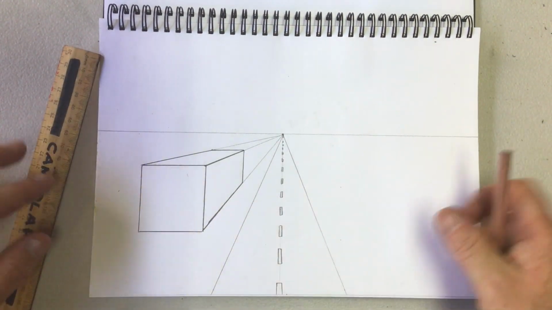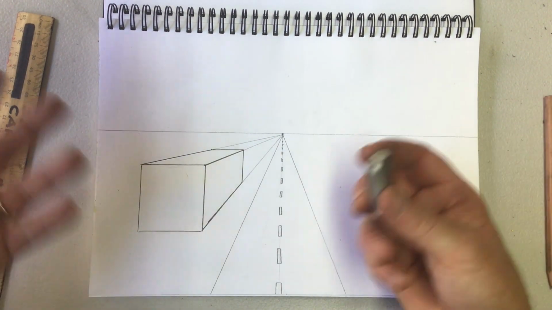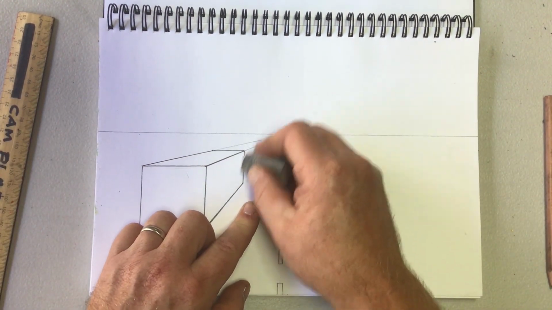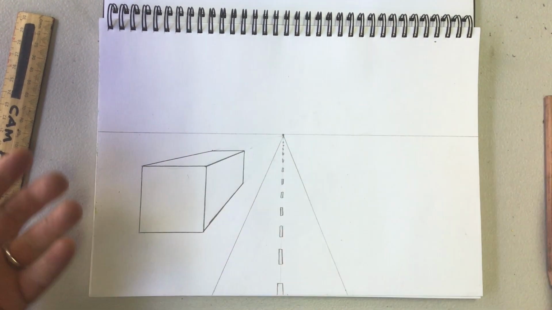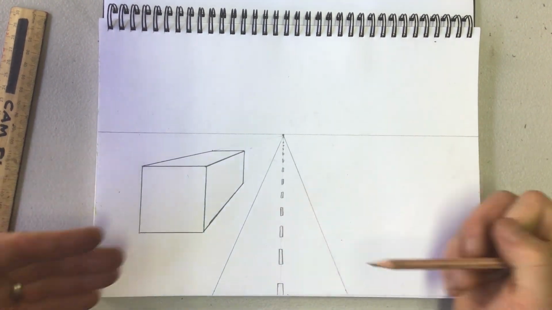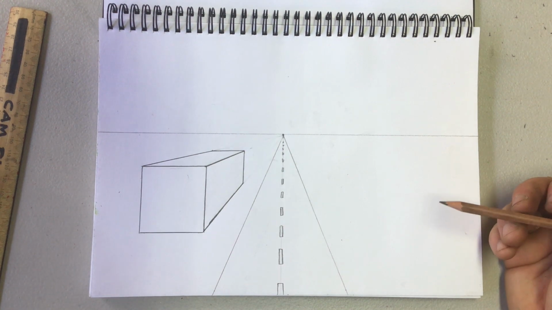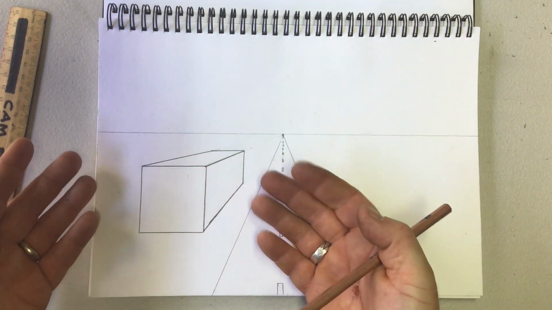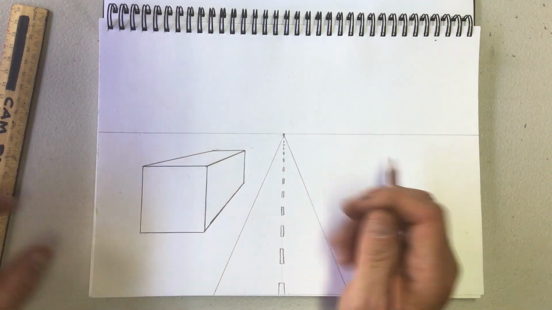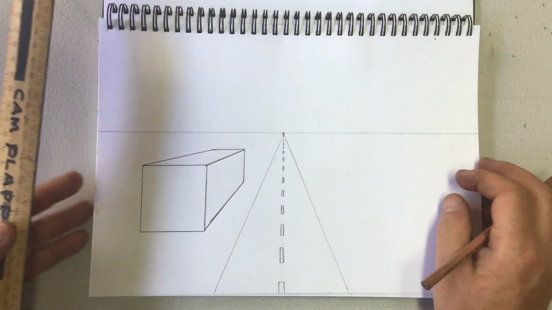Okay. And now I have a box that's sitting in this space. I'm going to rub out these lines because I don't need these lines anymore. Okay, and now I have a box that looks like it's going back into the distance. Now this is a really cool thing to do if you're wanting to add, say, a building, or maybe it was a truck coming into the distance, something like that.